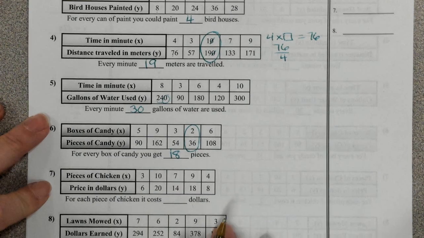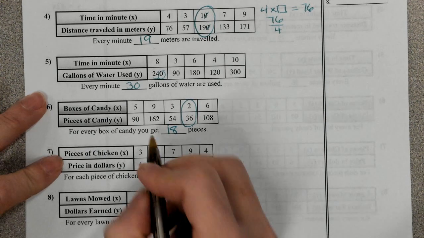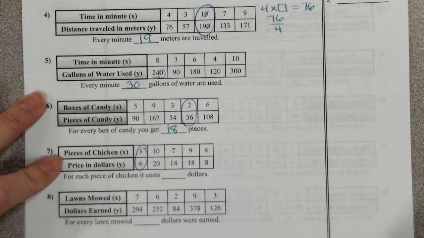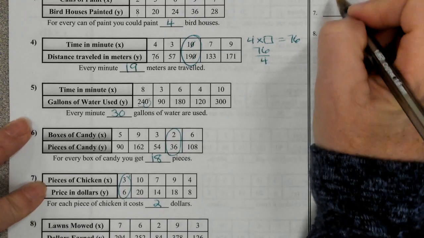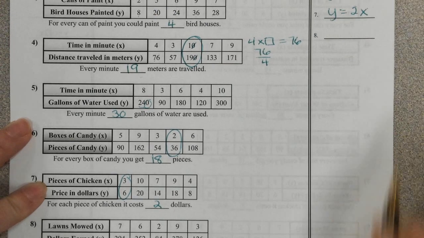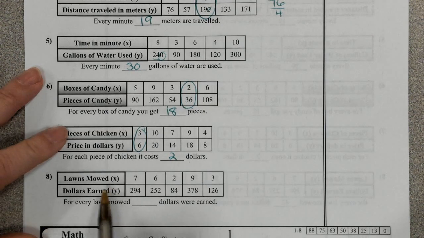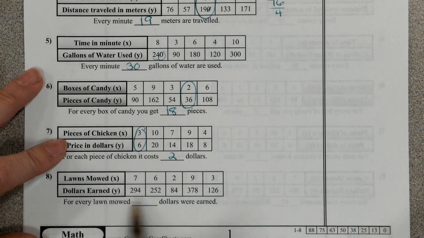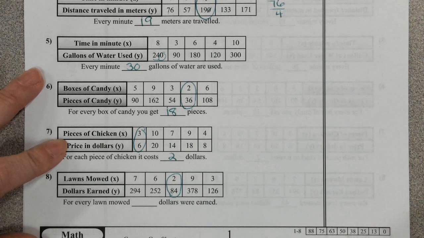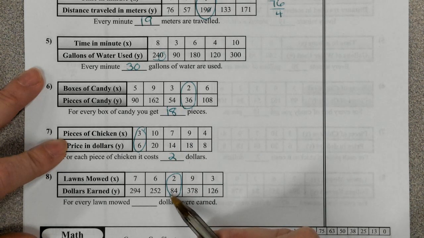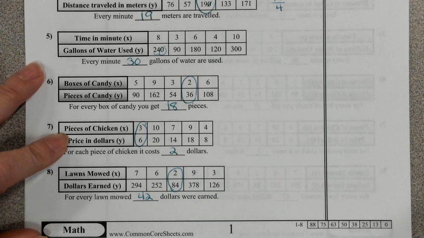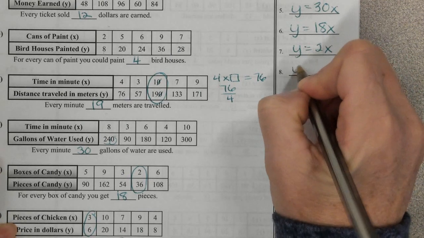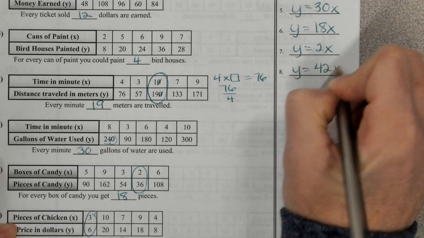And then for number 7, we've got pieces of chicken to price in dollars. Here, the very first one is pretty simple. 3 times 2 equals 6. So for each piece of chicken, it costs $2. And y is equal to 2x. And the last one, for lawns mowed x and dollars earned y. As I look down the row here, I can see that 2 and 84 is a little bit easier to figure out. I'd take half of 2 and half of 84 for 42. So for every lawn mowed, $42 were earned, and my equation would be y is equal to 42x.